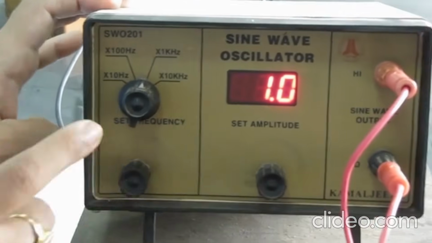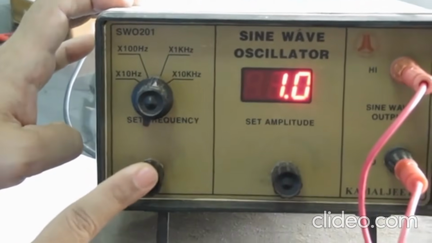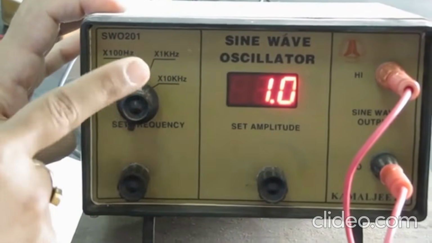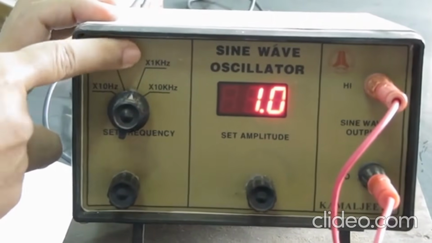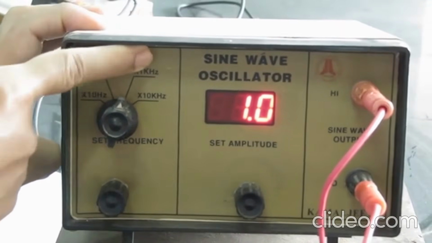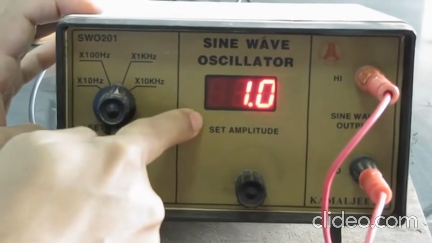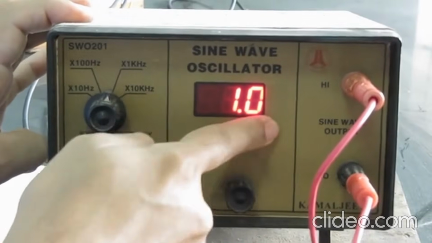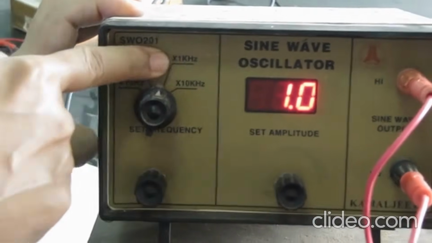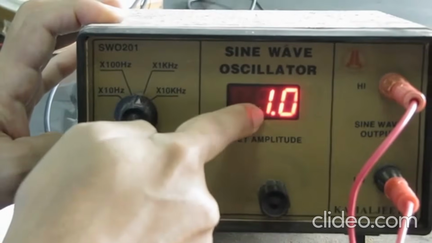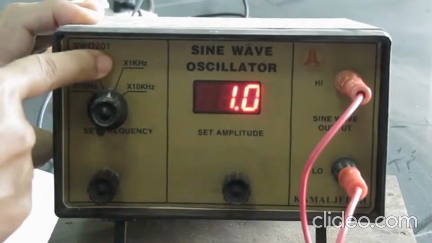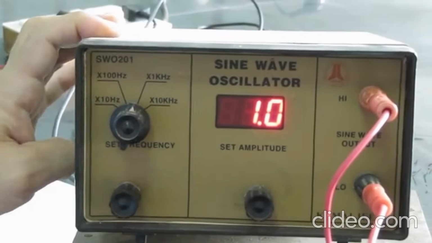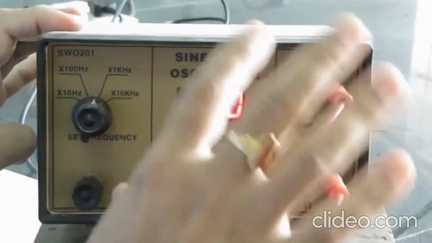The second one is for changing the frequency. The third one is the scale of the frequency. Normally we'll put the scale at multiplied by 1 kilohertz. That means for this LED panel, the digital panel, whatever number you see, you have to multiply this number by 1 kilohertz. Right now you are seeing 1.0. That means the frequency of the AC signal that comes out of these two leads is 1.0 multiplied by 1 kilohertz. That means 1 kilohertz is the frequency of your AC signal.